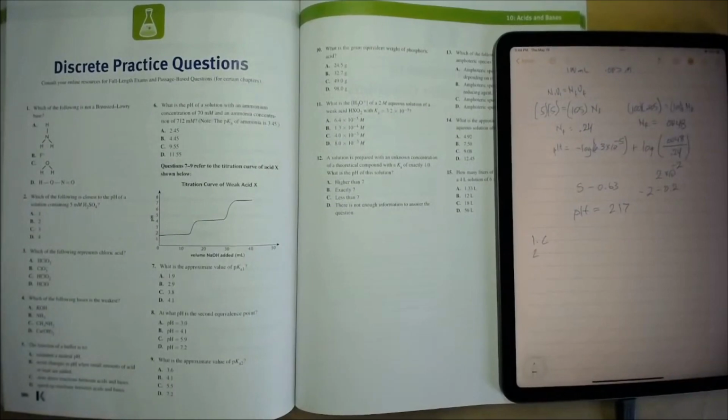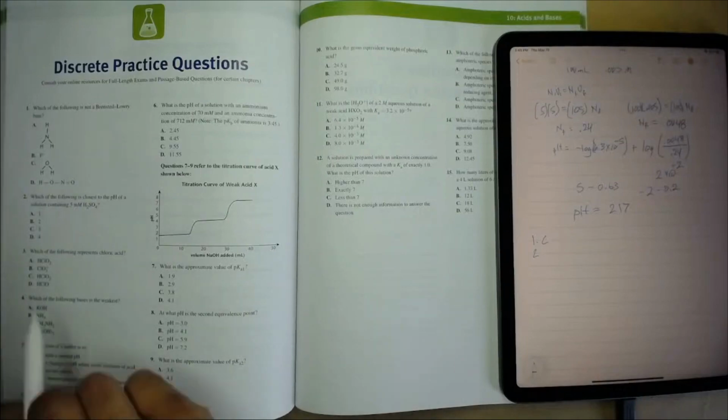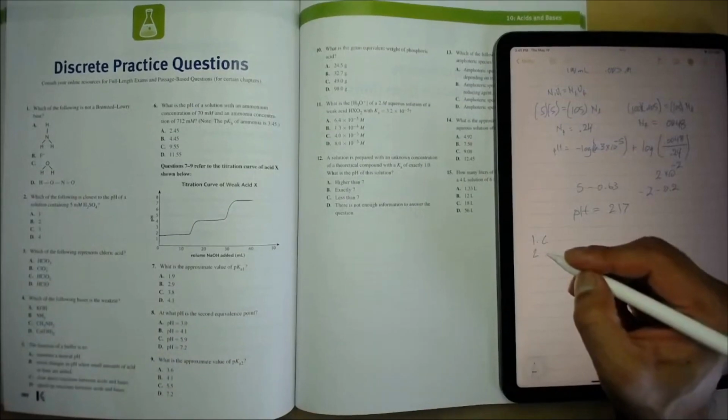Two. Which of the following is closest to the pH of a solution containing 5 millimolar H2SO4? H2SO4 is a weak acid. So it should have a high pH, not that low. Not 1, 2, or 3. I'm going to go with 4, D.